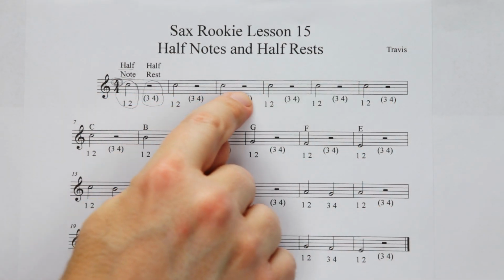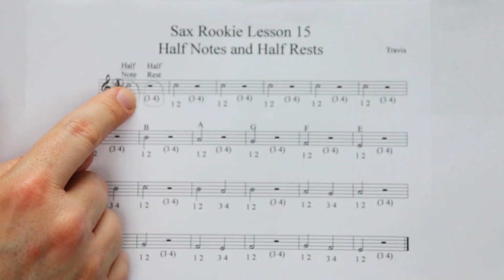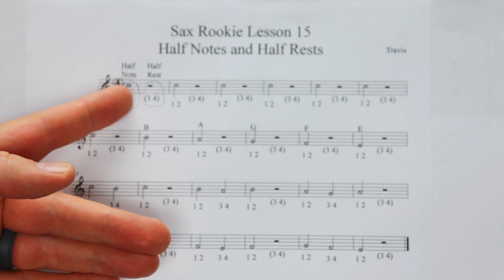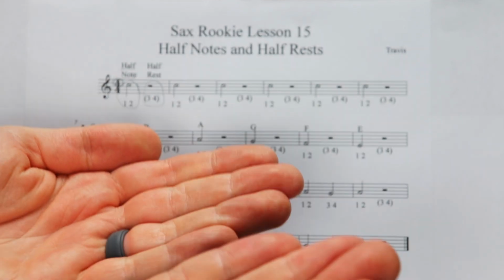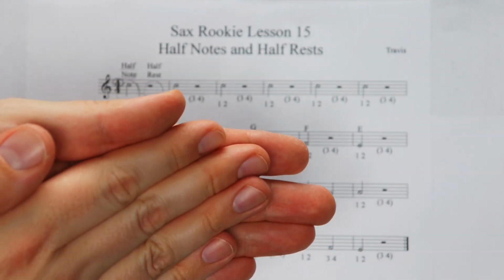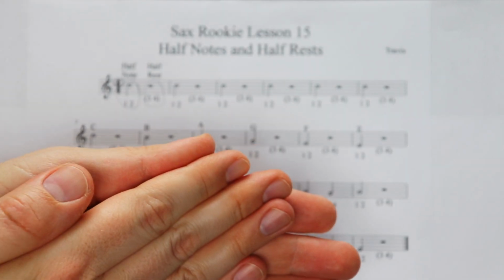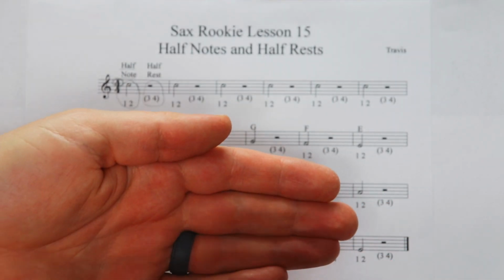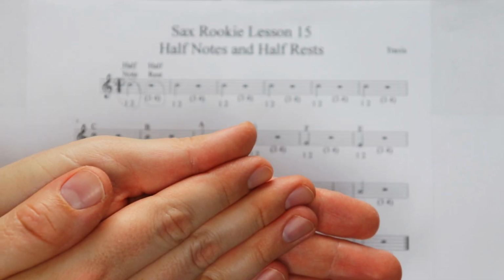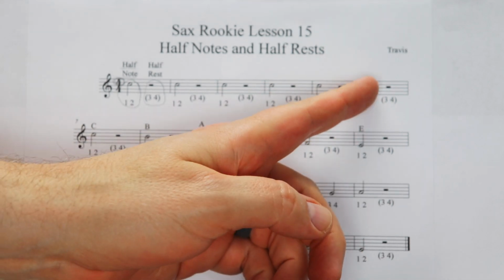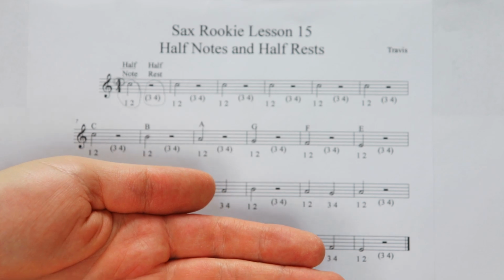So the entire line, I'm going to clap and count and tap my toe on the entire line now. Ready? Starting here, 1, 2, ready, go. 1, 2, 3, 4. 1, 2, 3, 4. 1, 2, 3, 4. 1, 2, 3, 4. 1, 2, 3, 4. Last measure. 1, 2, 3, 4, off.